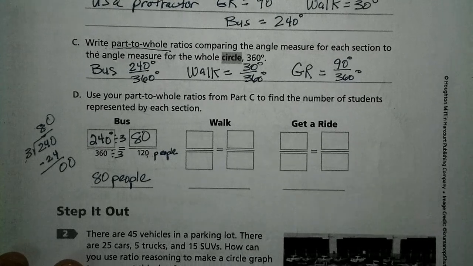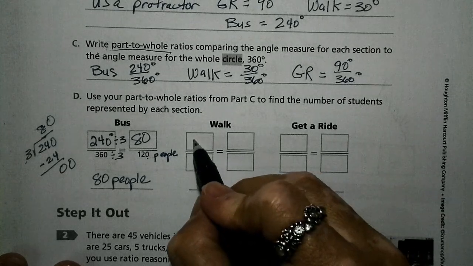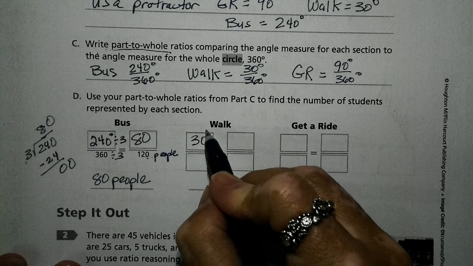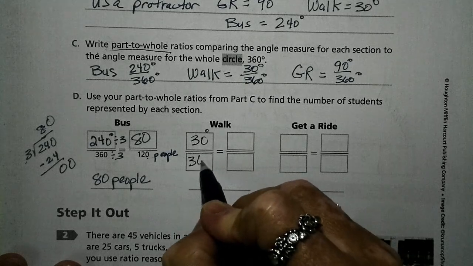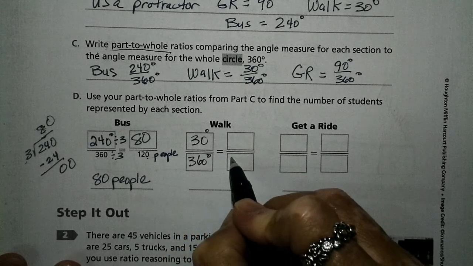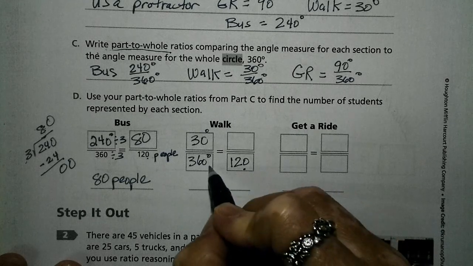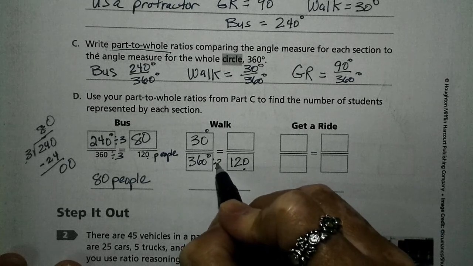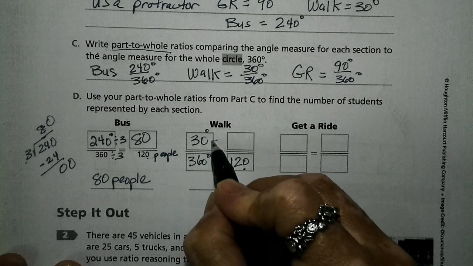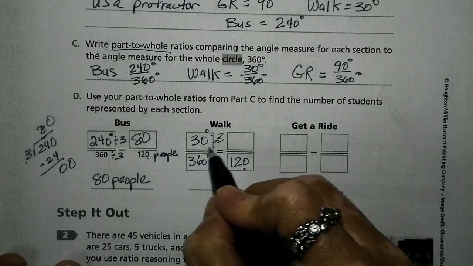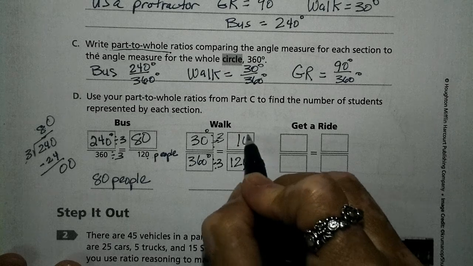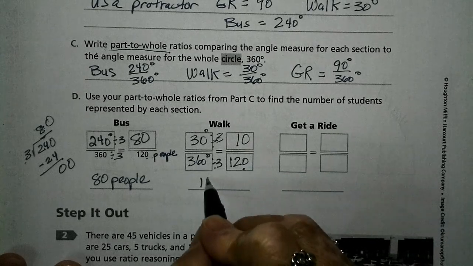Okay? So now we're going to do the same thing for walkers. We're going to do my 30 degrees over my 360, my 120 people. Okay? The same thing. But it would equal 10. Yep. So that would be 10 people.